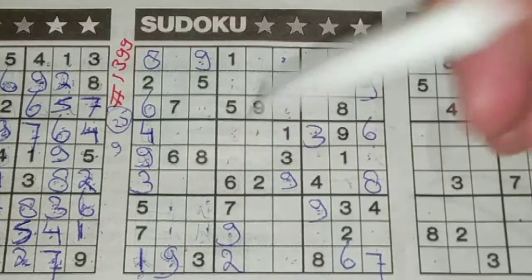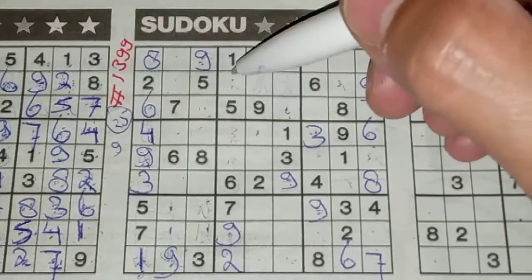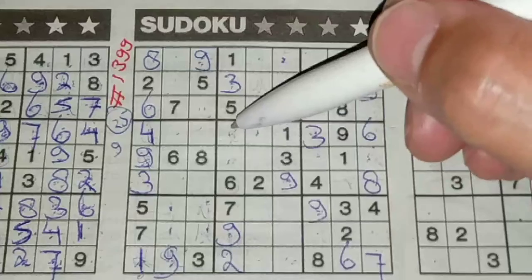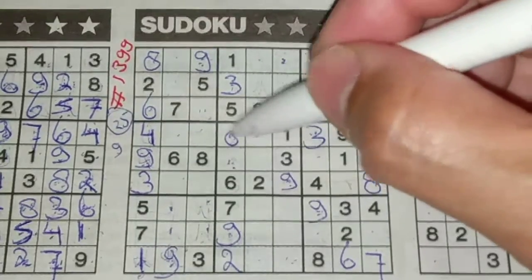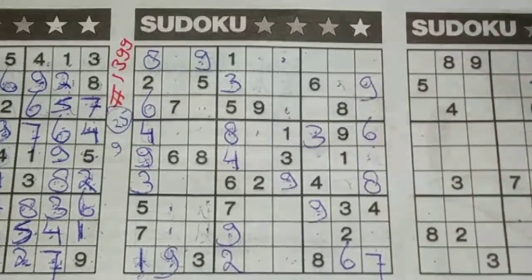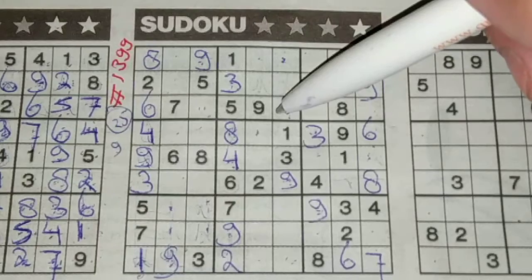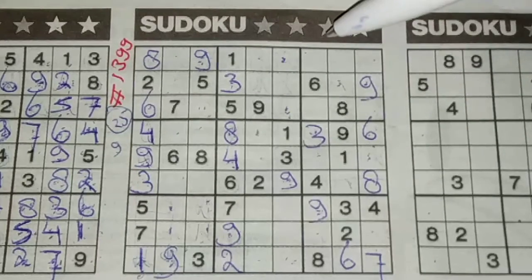No 3 in these two boxes because it's in this big square. So one box left for the 3, should be there. 2 numbers left, the 8 and the 4. We see an 8, no 8 there. 8 should be here, and the 4 goes there. 7 and a 5, alright.